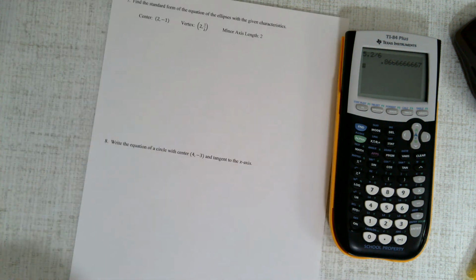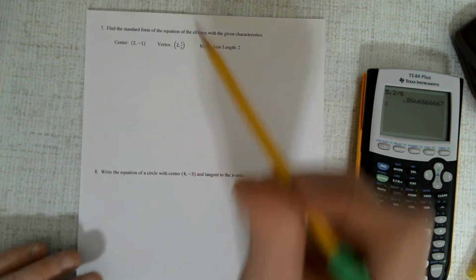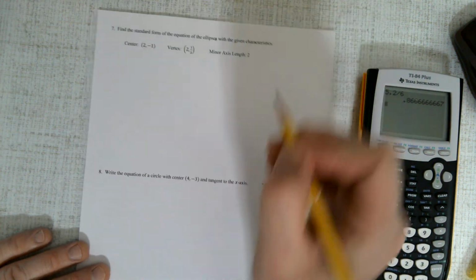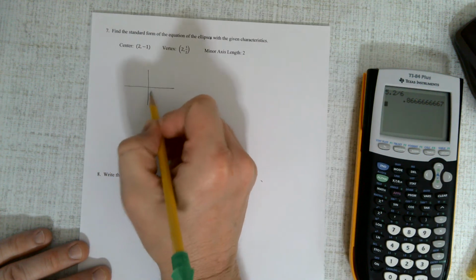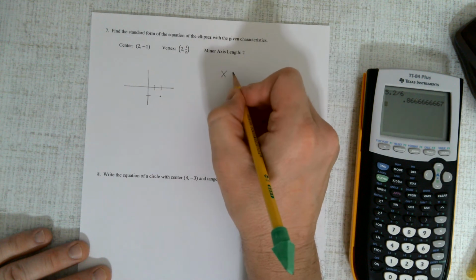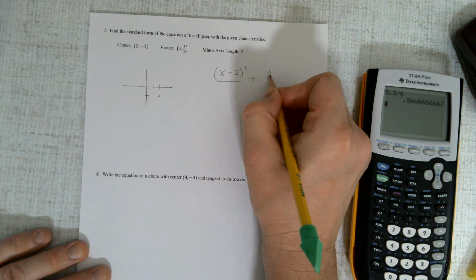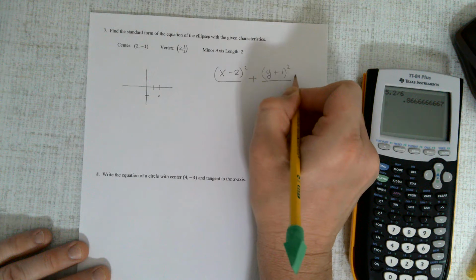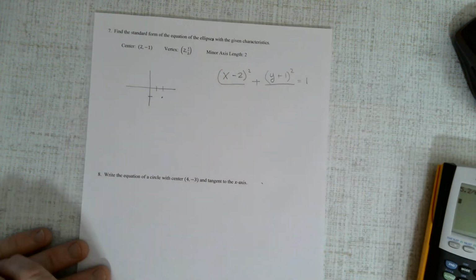Alright, problem 7. Moving on here. Find the standard form of the ellipse with the given characteristics. Well, the thing you want to do with these is sketch them out. So we have a center at 2, negative 1. So there's a center. I can get all the way to here with my standard form, right? I can get all the way there because I know where the center is.